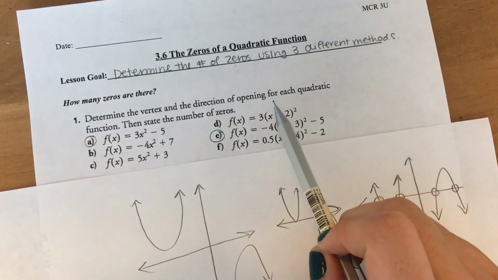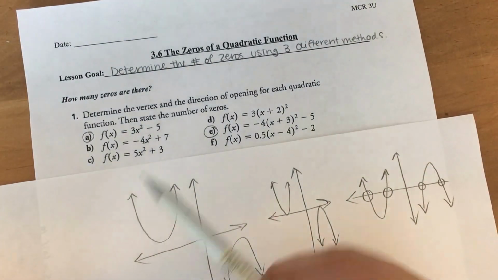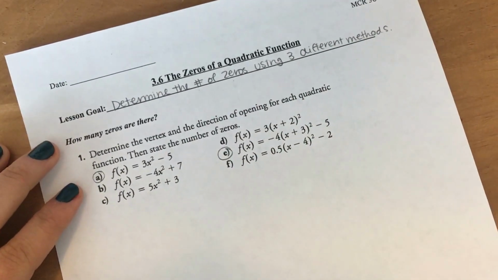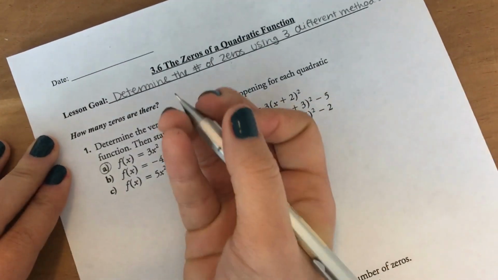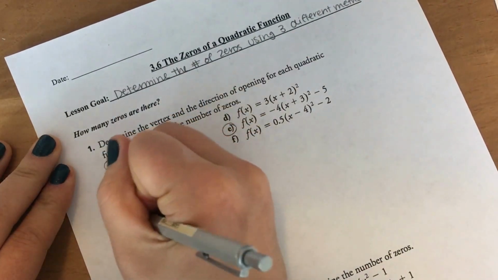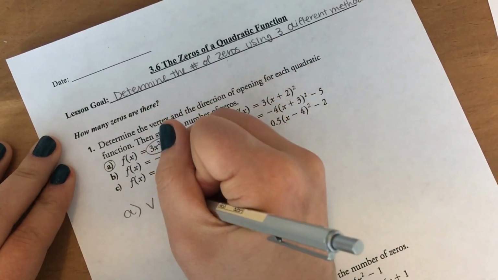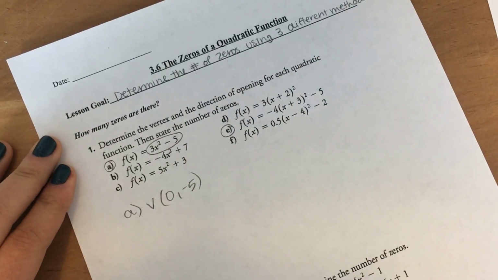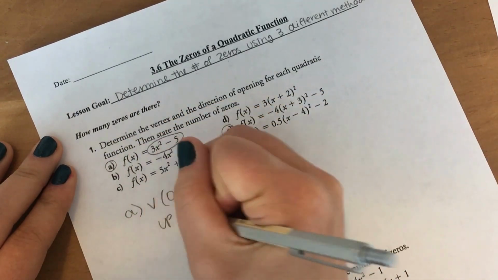All right, the first example: determine the vertex and the direction of the opening for each quadratic function and then state the number of zeros, okay? So essentially, this is just using logic to determine the number of zeros. If we look at number 1a, all of these are in vertex form, so determining the vertex is relatively simple. Our vertex is at, there's no h value, so 0 and then -5. That's where our vertex is. And then it's positive, so it's opening up, okay?